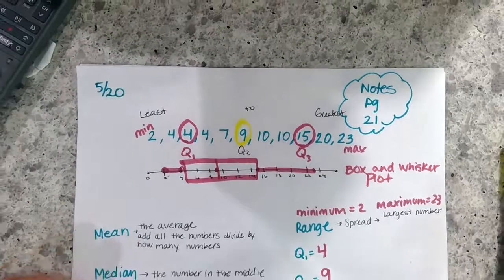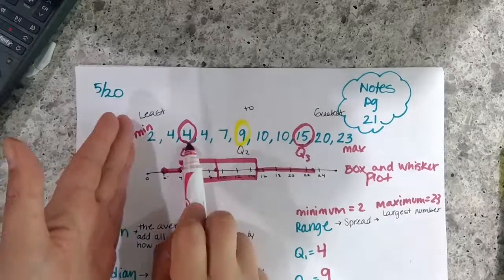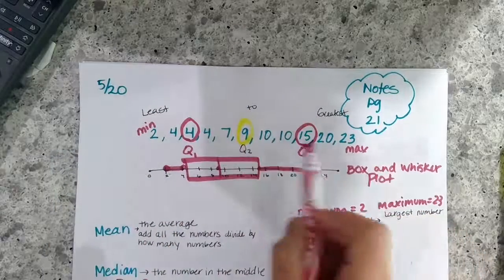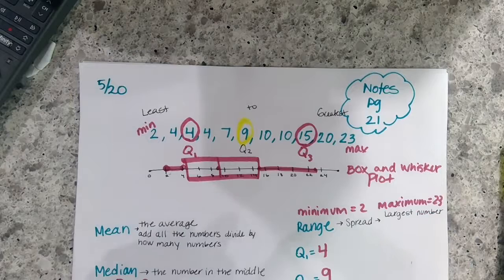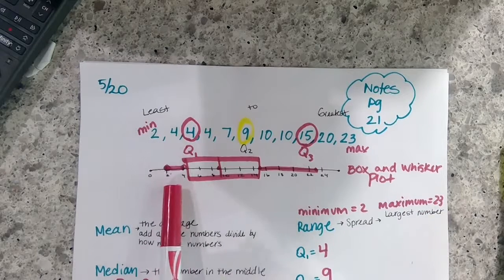What can you tell about your box and whisker plot? Well, it's telling you these, remember, are in fourths. A fourth of your data is here, a fourth of your data is here, a fourth of your data is here, and a fourth of your data is here, the way they chunked it. So a fourth of the numbers are between 2 and 4.